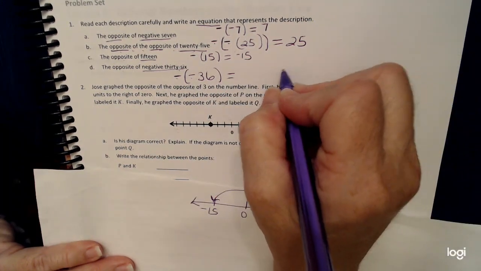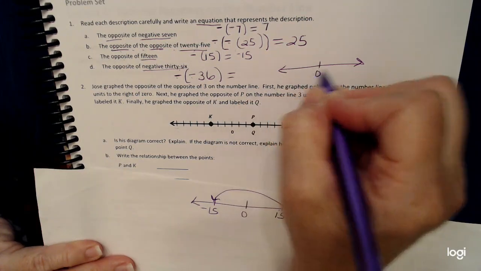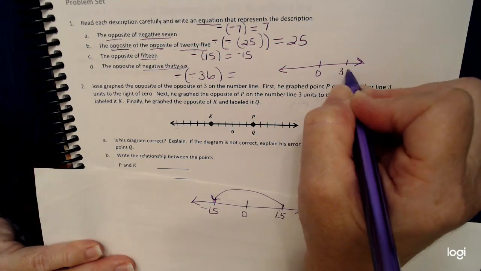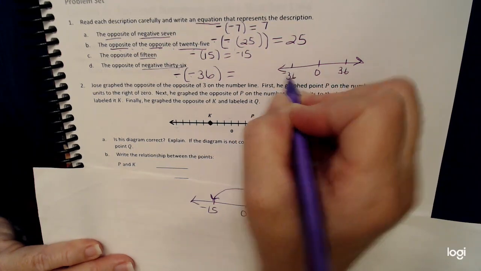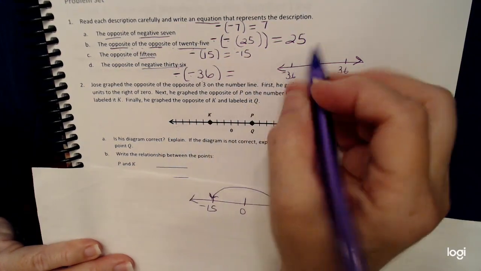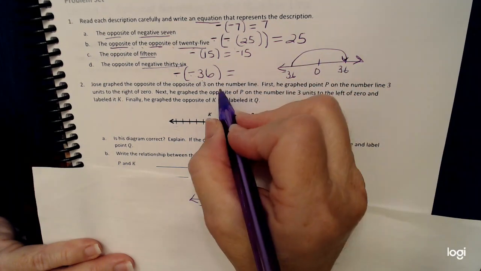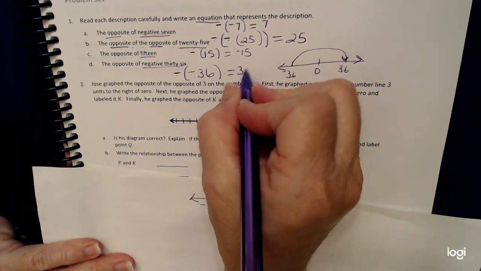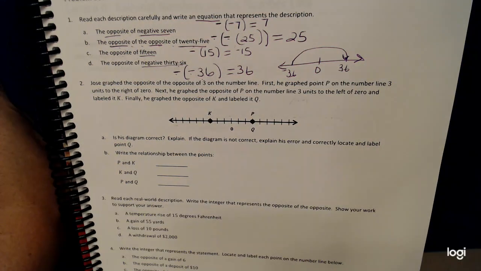Well, if I would make a little number line right here, 0, positive 36 would be on the right, negative 36 would be on the left. My original number is -36. The opposite would be positive 36. Okay, if you need to pause the video in order for you to catch up, please do so.